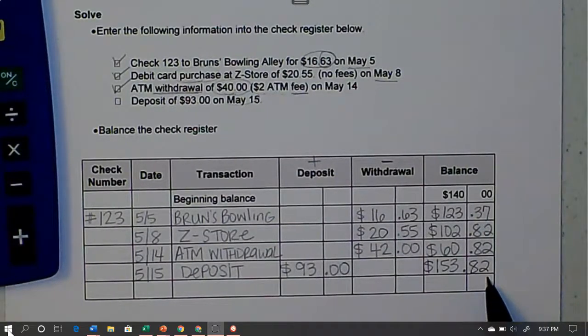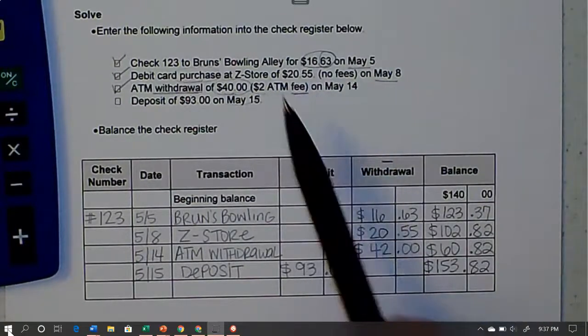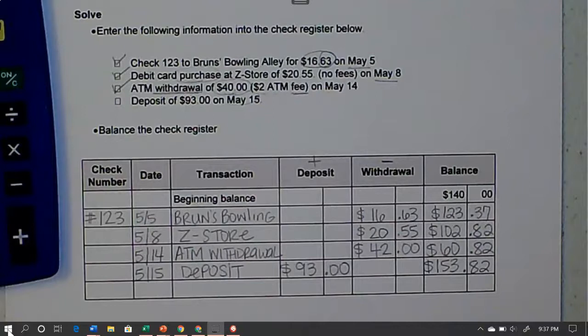Please make sure when you're filling these out that you're reading these carefully and understanding whether you are putting money into the account or the money is actually being taken out of the account. And also please make sure that when you are doing the balance that you're keeping it on the same line.